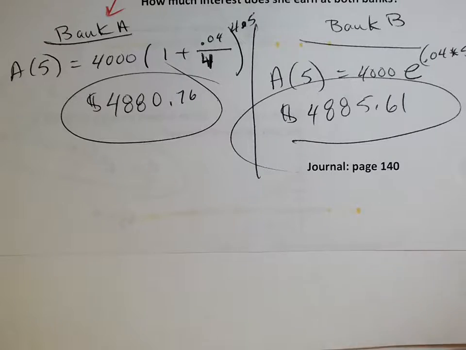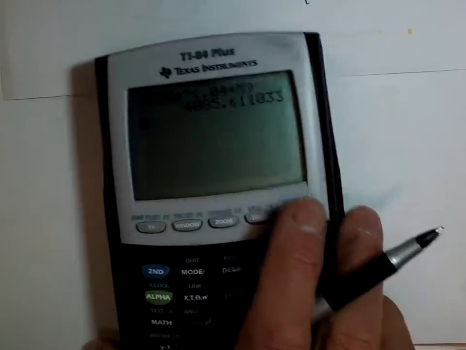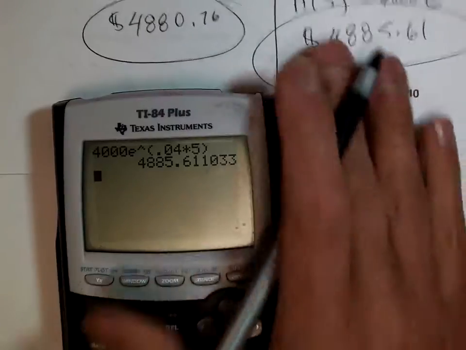Now, real quick, that's on continuous interest. So she made about $5 more. Not that big of a deal, right? She made about $5 more.